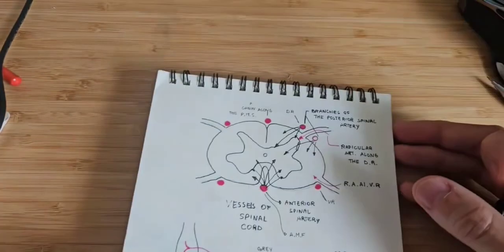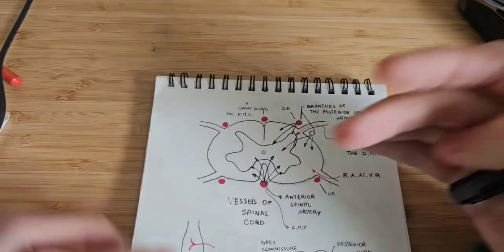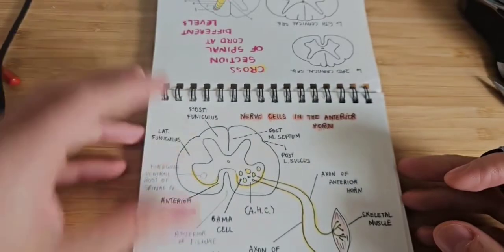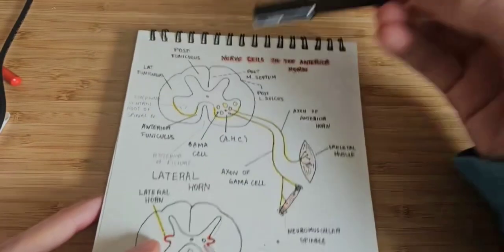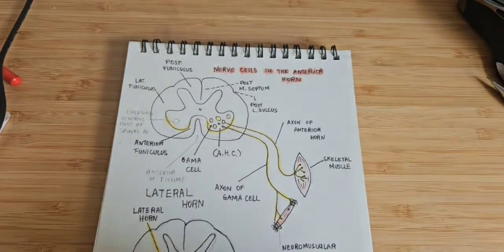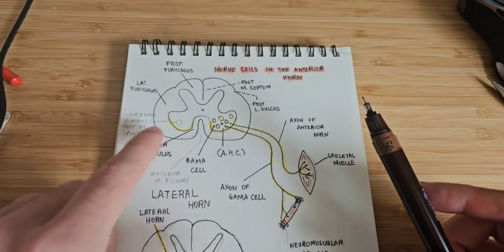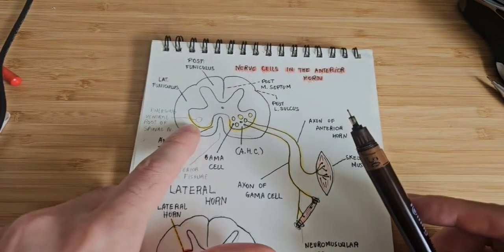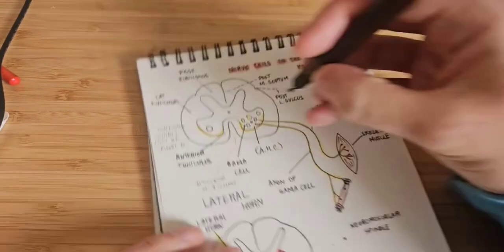And this sulcus is basically important for the entry of sensory fibers into the spinal cord. Sensory fibers, always remember, posterior root sensory, anterior root motor. And then we have, what else we have here? We have the posterior septum, posterolateral, and then we have the emerging ventral root of spinal nerve.